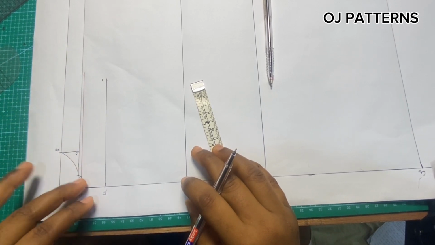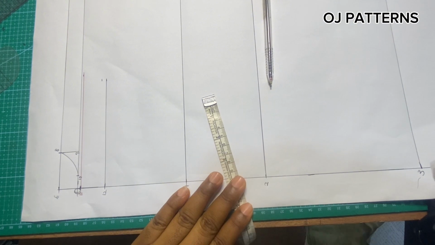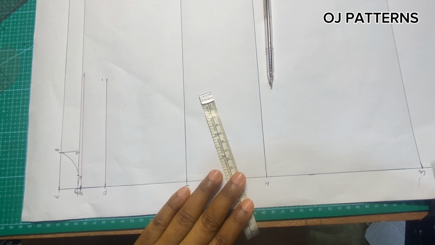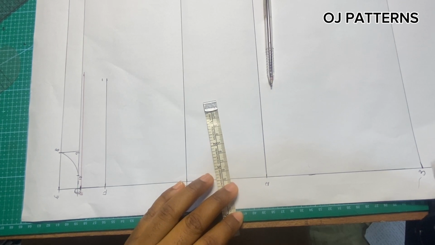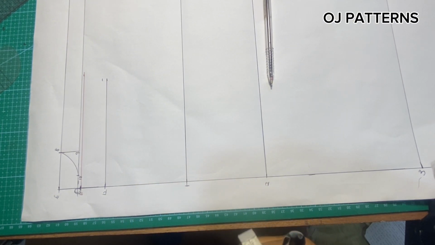Okay, moving on. 1 to 13 is half back width plus 2.5 cm. So we have our half back width. Our back width is 34.4. We divide it by 2. That will give us 17.2 cm plus 2.5 cm. That's 19.7.